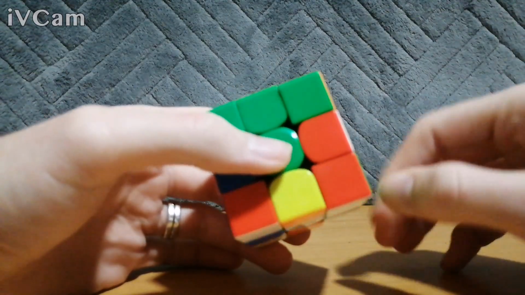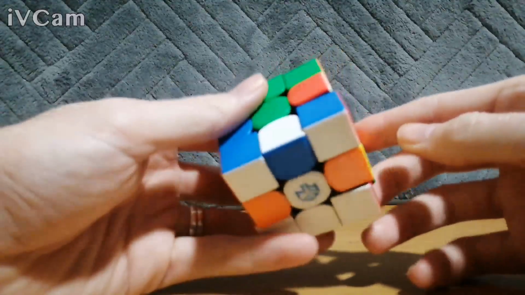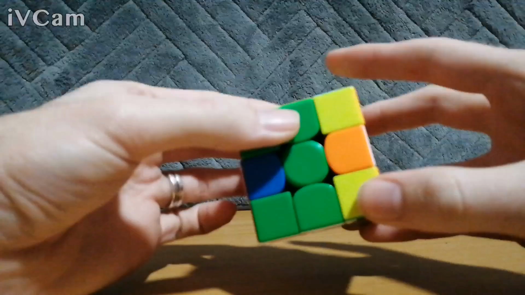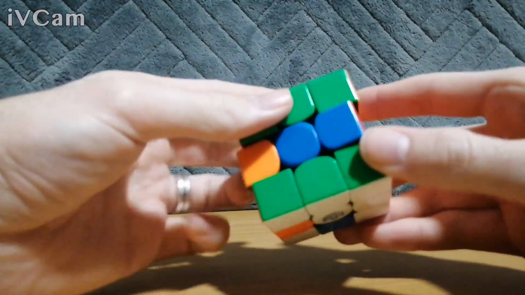We've got one place to rotate and place the other ones for the white side. There we go.